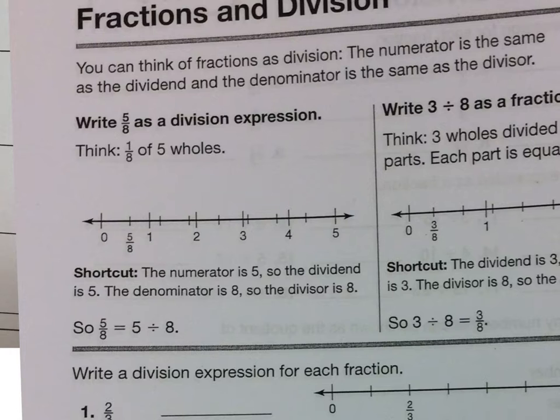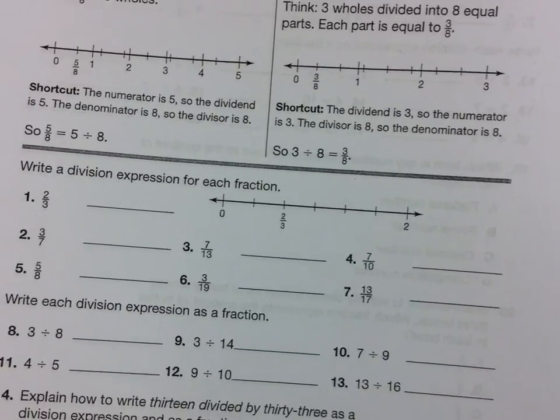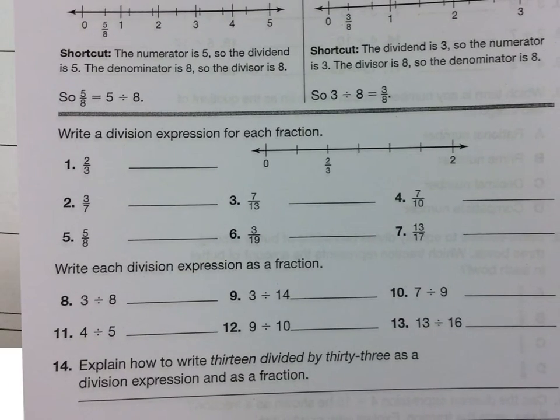Okay, on the first side, on our reteach side, they're just wanting us to write a division statement, okay? Pretty much what we did on our sheet, the first step that we just did, we have 2/3. What would be my division statement? How would I write that? What's my top number? 2. 2 divided by 3. That's all they're wanting us to do right there. We're writing a division statement.